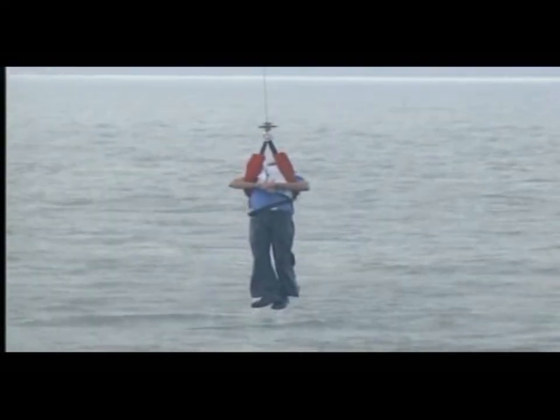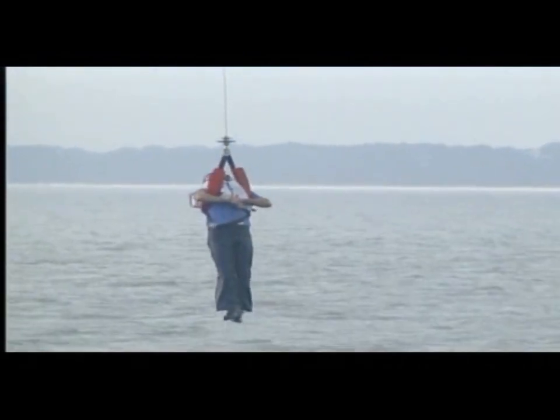After clearing the water, cross your legs at the ankles or keep your legs together and straight. Do not attempt to assist the hoist operator when you reach the helicopter door. Remain in the hoisting position and follow the instructions of the hoist operator.